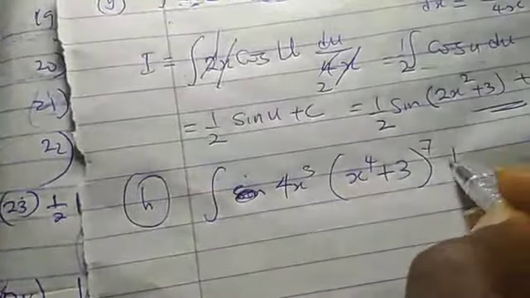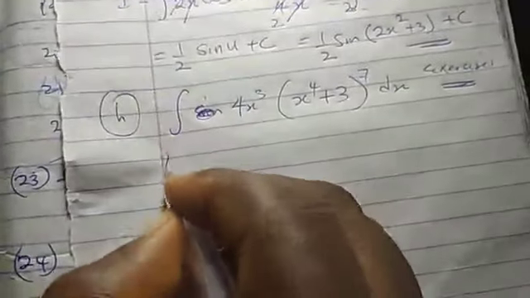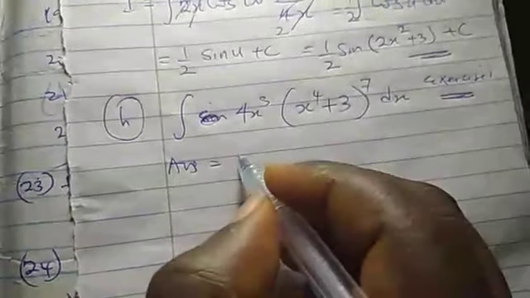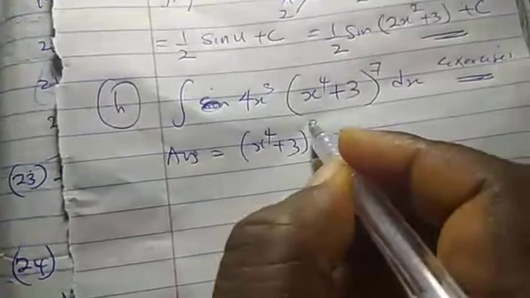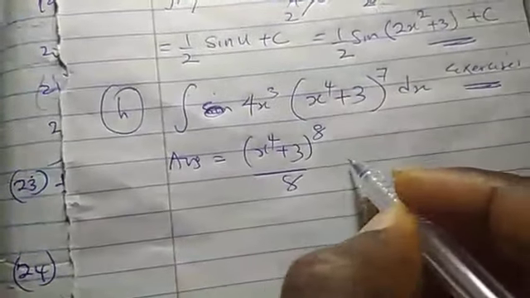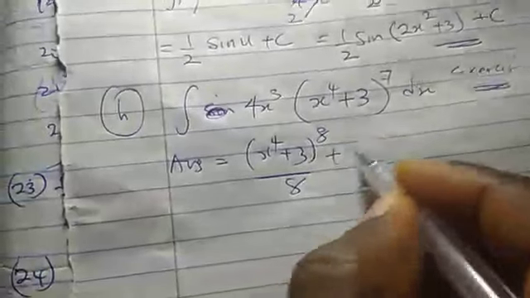So I will leave this as an exercise. You should try it yourself. But your final answer, if you try it, it will be (x to the power 4 plus 3) to the power 8 over 8 plus c. So follow all this, you should get an answer.